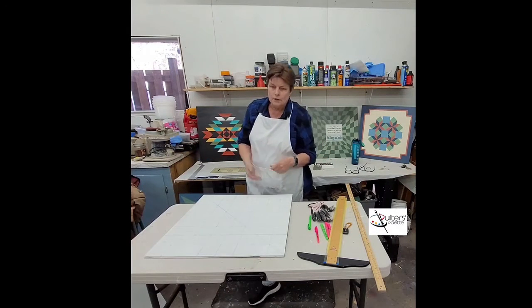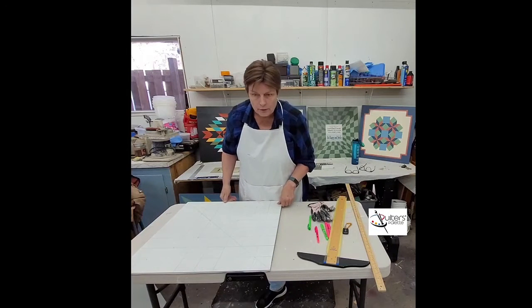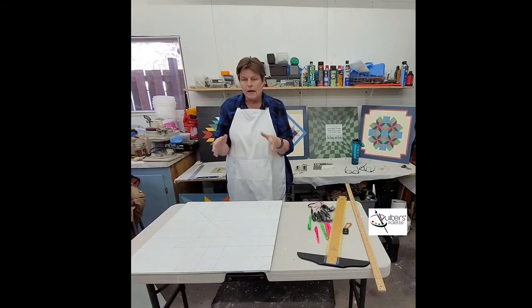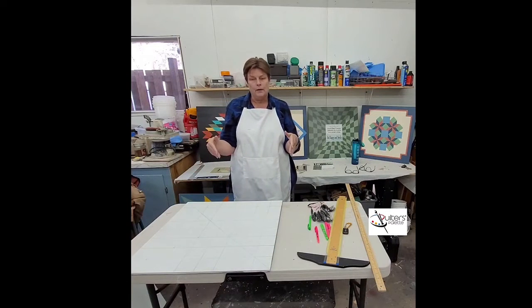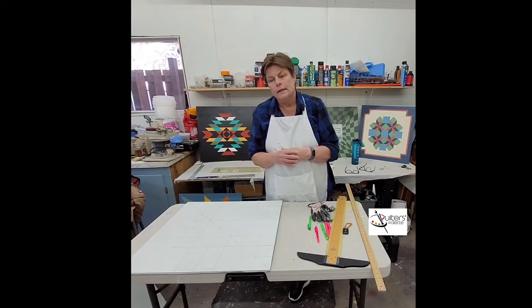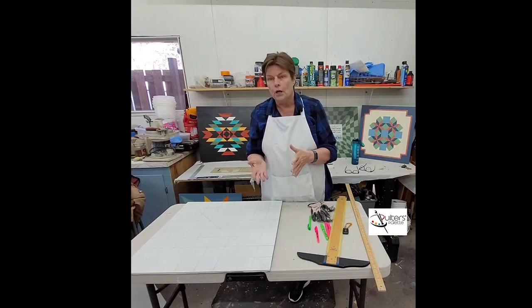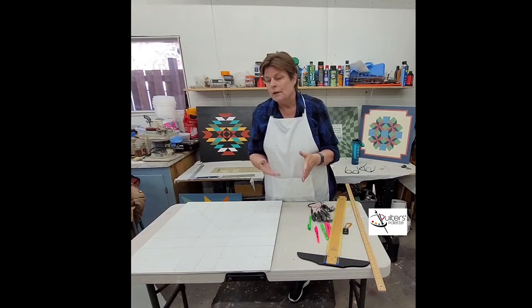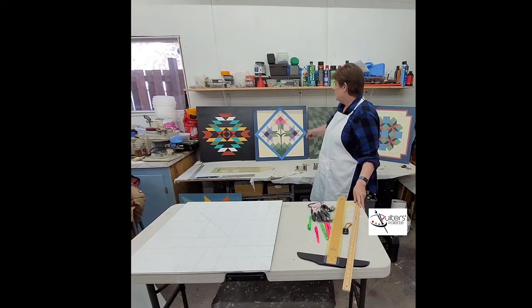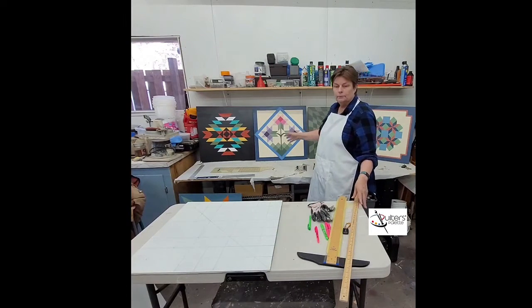One of the other questions was how to do a border. So that's actually one of the things I'm going to show you today, how to add a border and do the grid within that border. The other thing that I'll cover in today's video is how to draw a grid on a diagonal. Because sometimes you may have a pattern that you'd like to put on point or on the diagonal. So I'll show you how to do that as well.